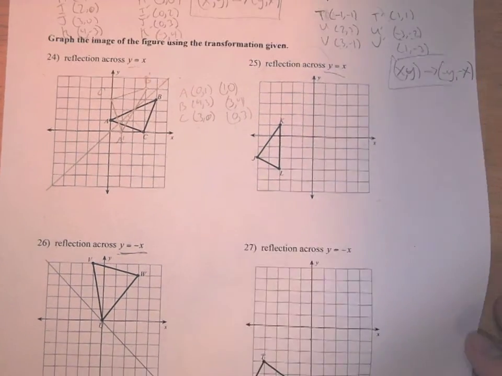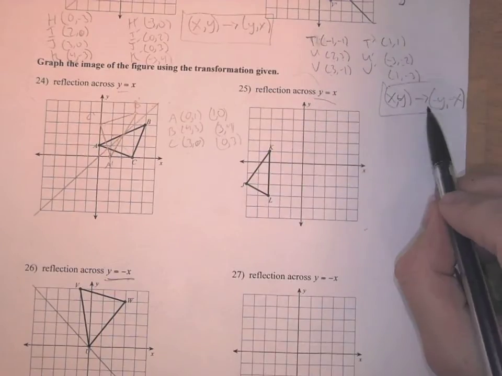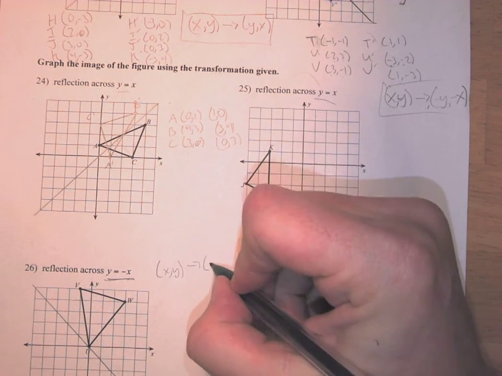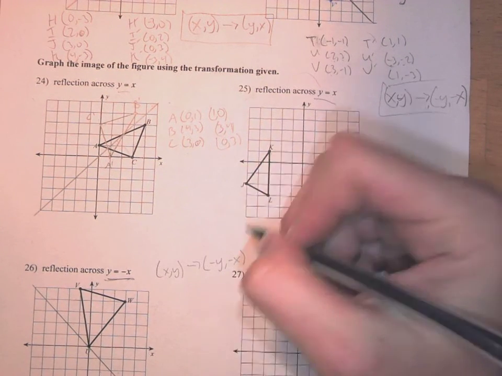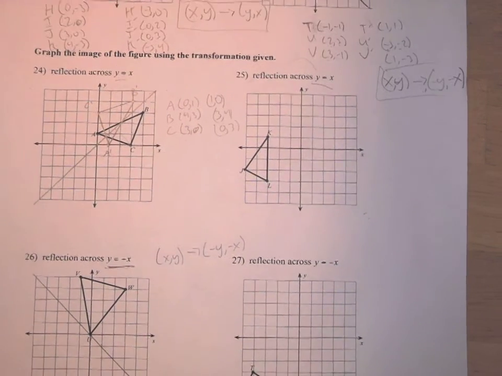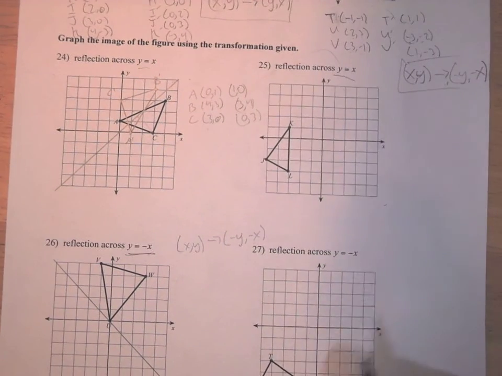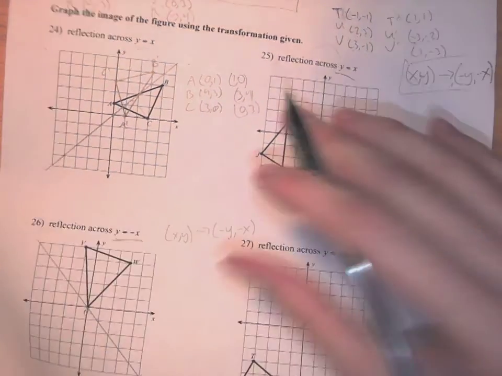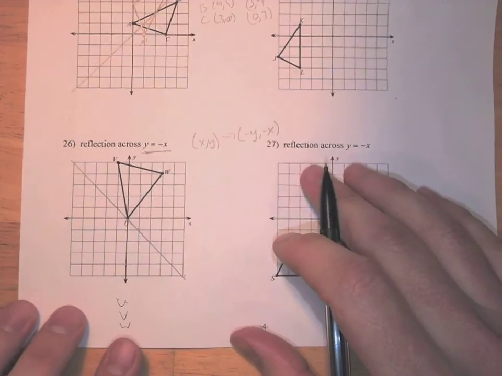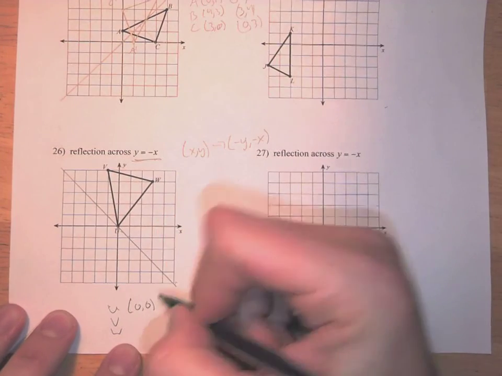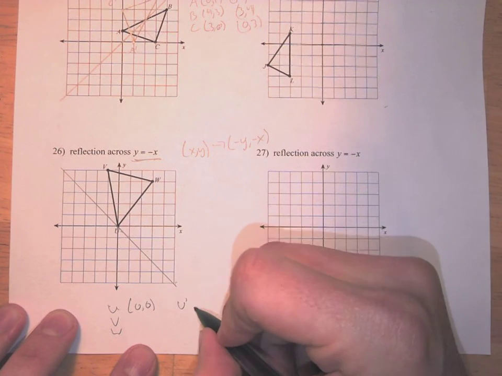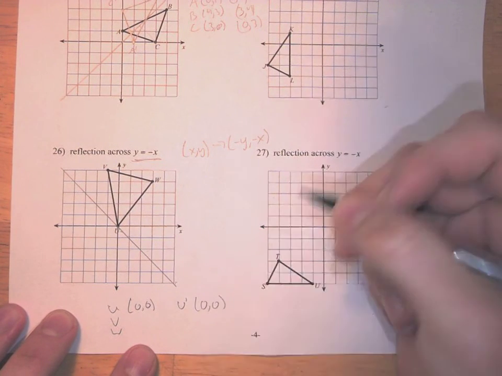And any reflection over y equals negative x, we're going to have this rule. We're going to take whatever point we start with, and what we're going to want to do is reverse the order and take the opposite of the sign that we had to begin with. Okay, so let's do u, v, w. Now u isn't going to be very fun because u is at 0, 0. So when you switch the order and change the signs, you're still going to have 0, 0 because the opposite of 0 is still 0.